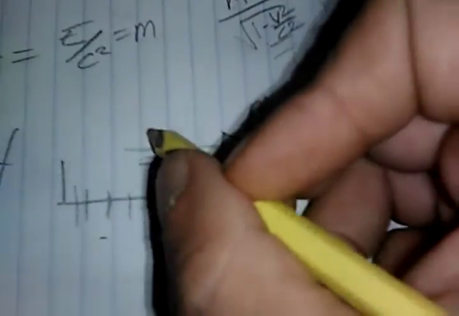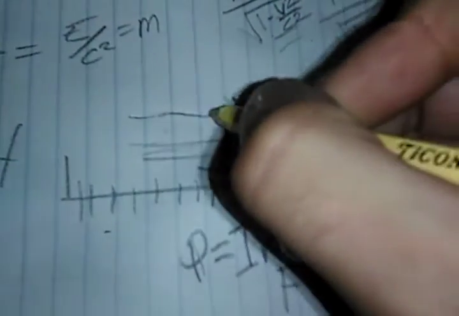P equals inertia, right? Because its momentum is carrying it at some speed automatically.